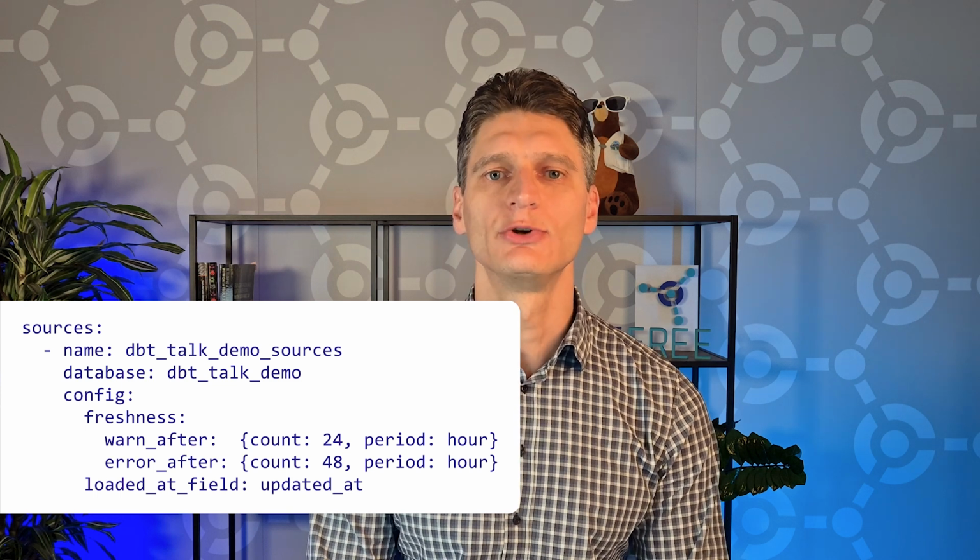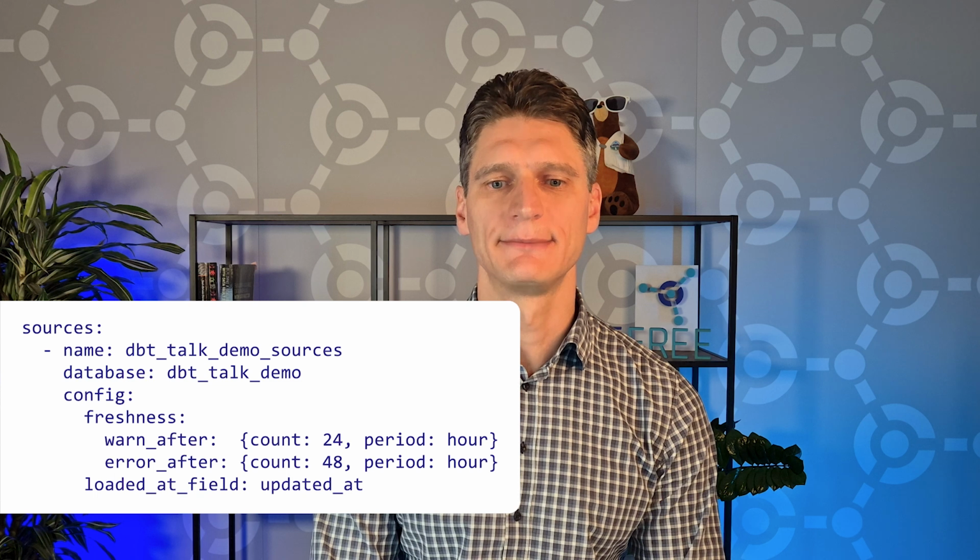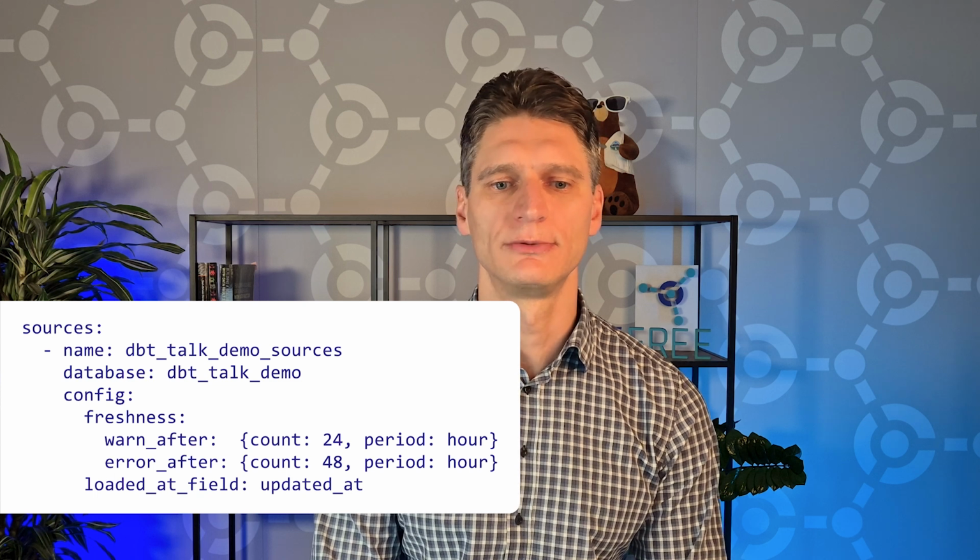Then you set the loaded_at field, which is the timestamp column dbt will use to determine when the most recent record arrived. This is the key field that enables dbt to understand how fresh your data is. An important note here is that freshness checks are always evaluated in UTC, regardless of your local time zone. Therefore, if the loaded_at field is using a non-UTC timestamp, it has to be converted to UTC first.